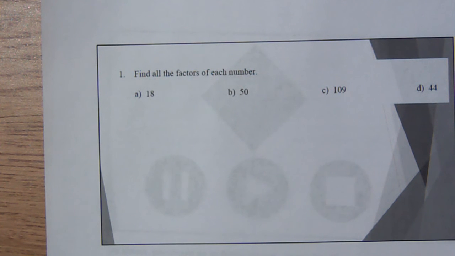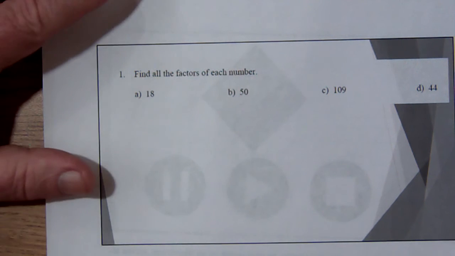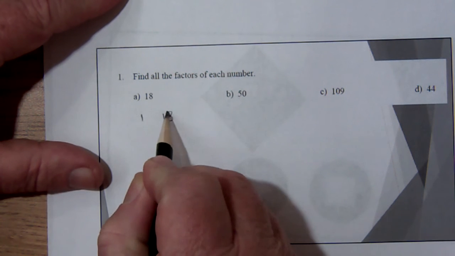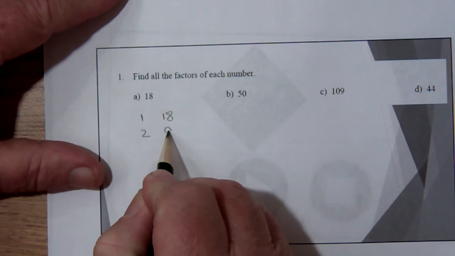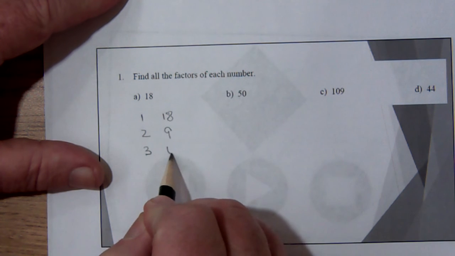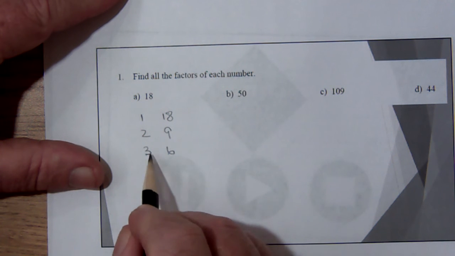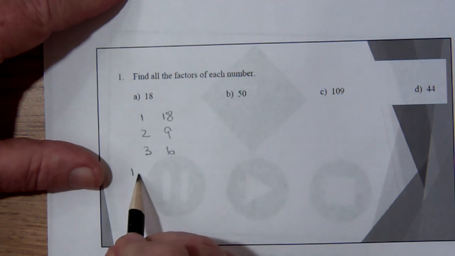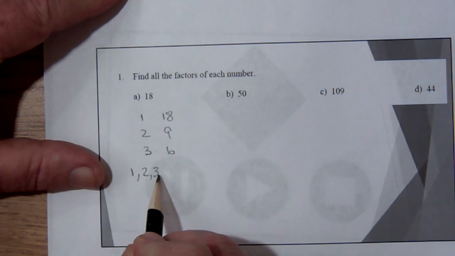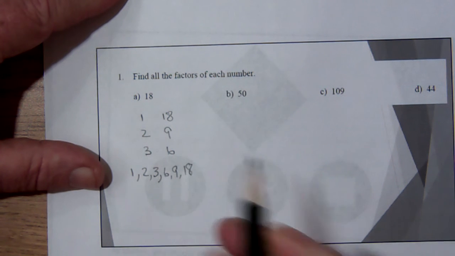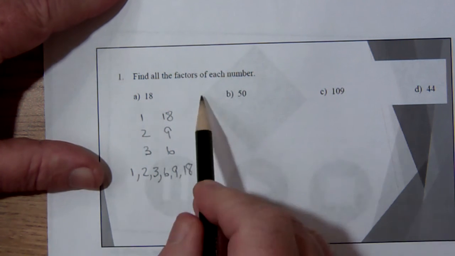Now we're back again. Let's find the factors of each number. And so here I can go 1 times 18, 2 times 9, 3 times 6. 4 won't divide into it, 5 won't divide into it, and 6 will divide into it, but that brings us back to here. So the factors of this are 1, 2, 3, 6, 9, and 18. Notice that 1 and 18 are factors.